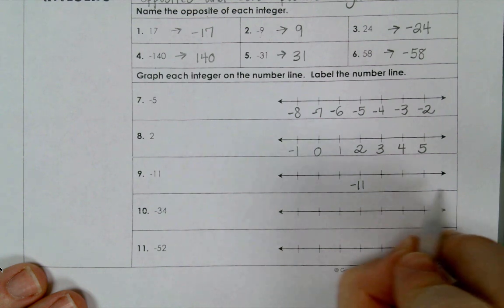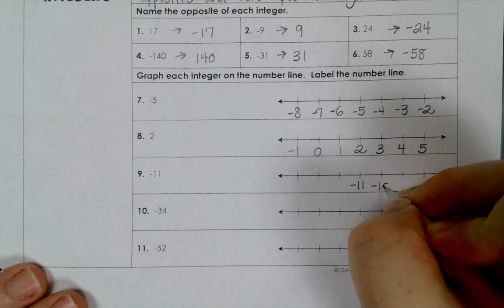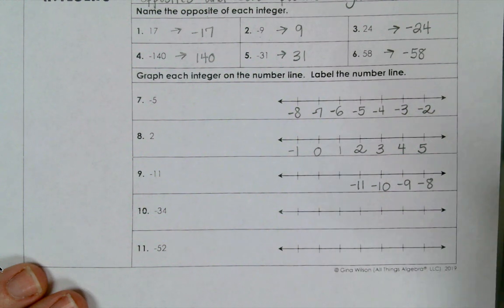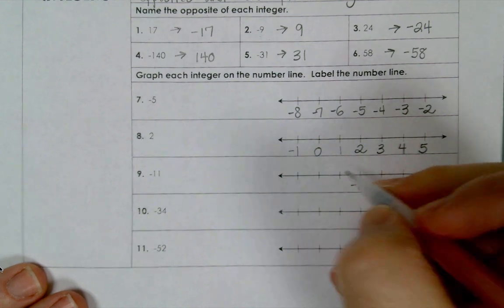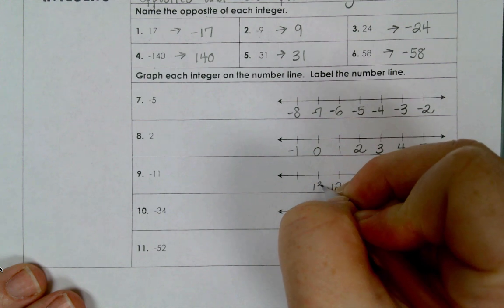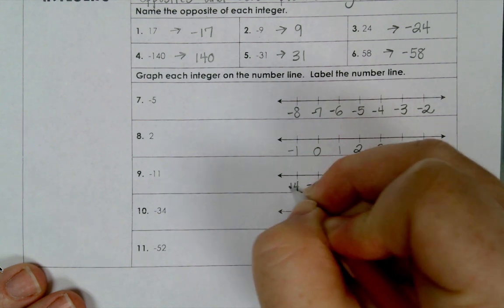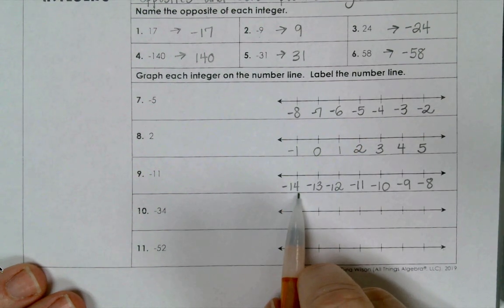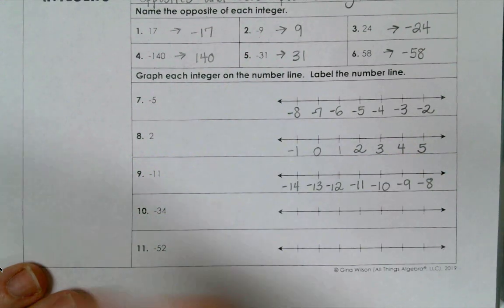Moving to the right, getting closer to 0 would be -10, -9, -8. Again, smaller, moving to the left. I act like I'm getting bigger. I just write my number, and then I add my negative. Because remember, the more money you owe your mom, the smaller it is this way, okay?